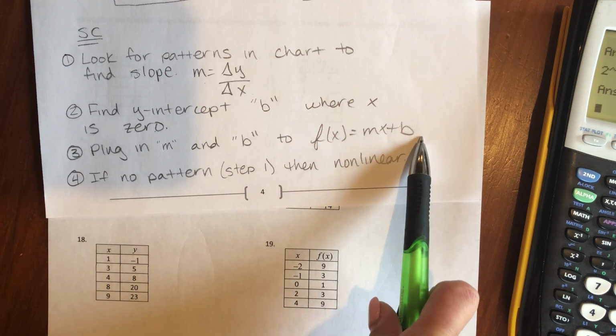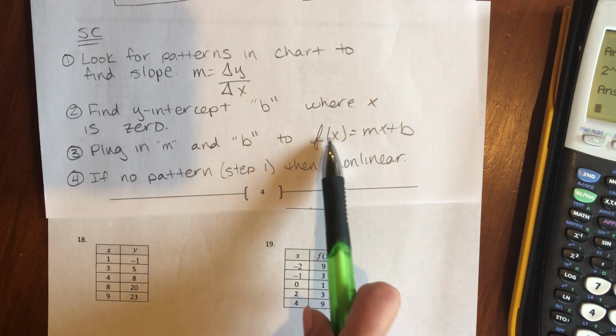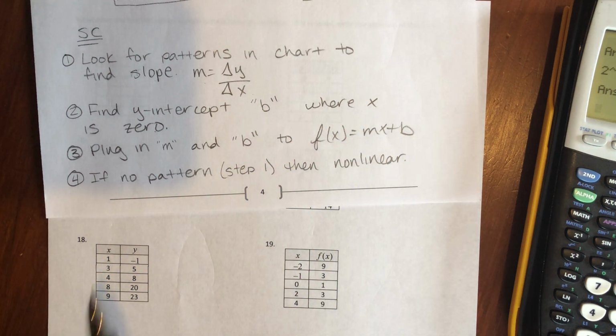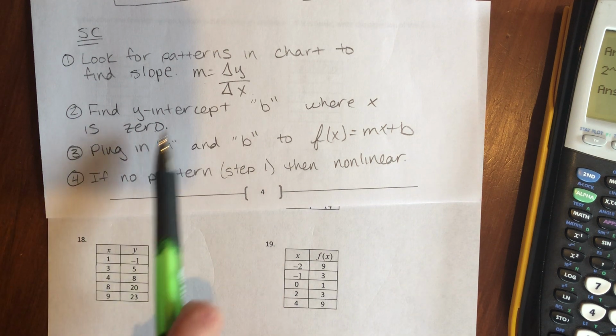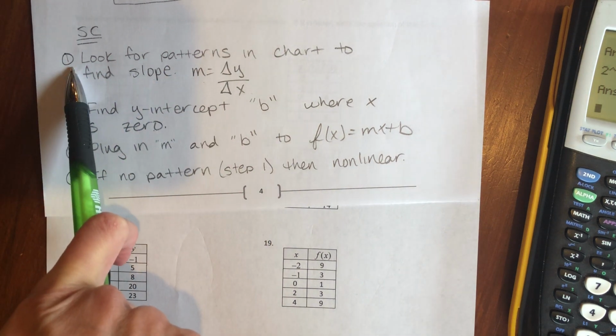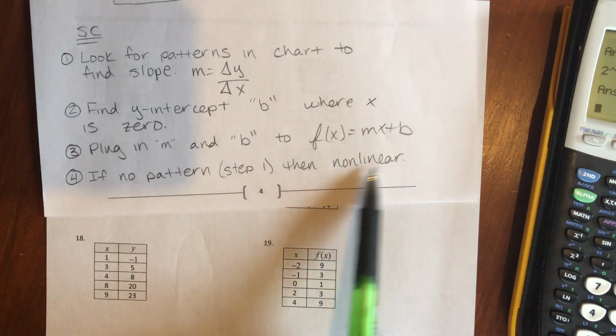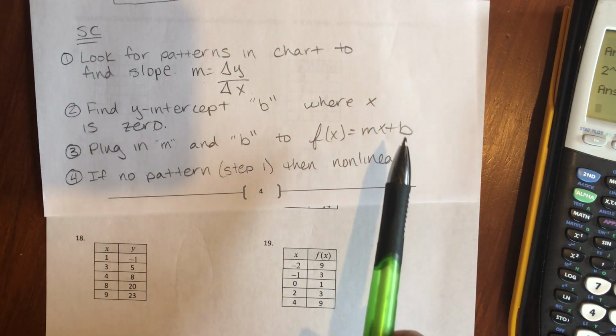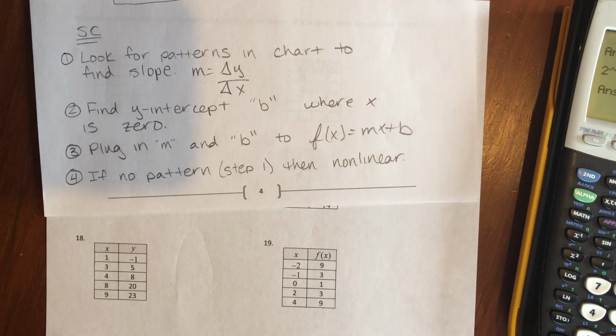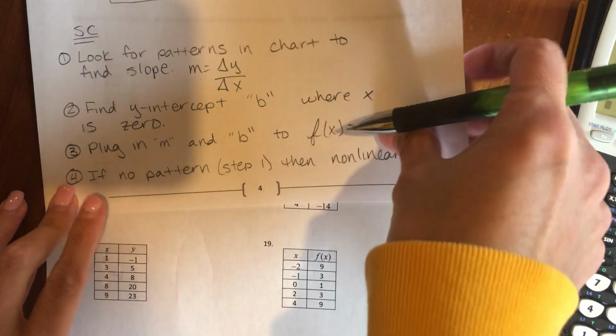y equals mx plus b, or function notation is f of x equals mx plus b. And then finally, if you can't find this pattern in step 1, that means it's nonlinear, and you cannot write a linear equation because it is not linear. All right, let's go through it.